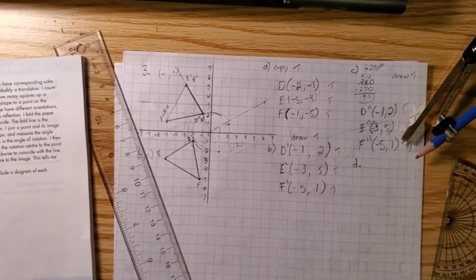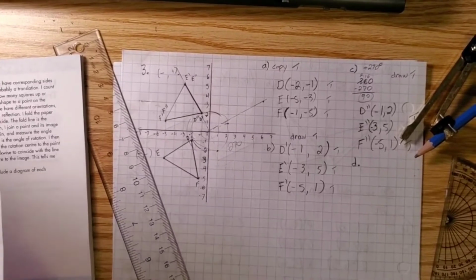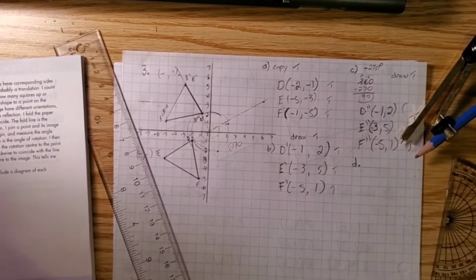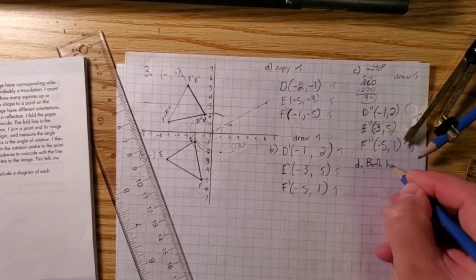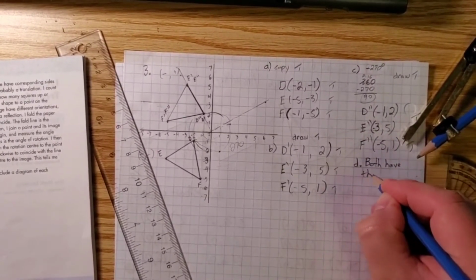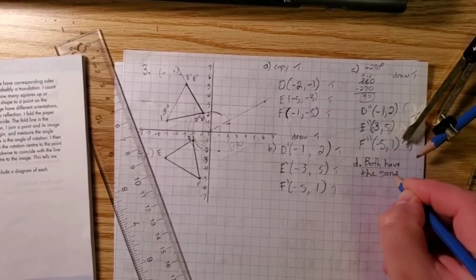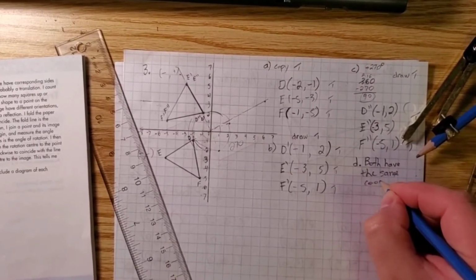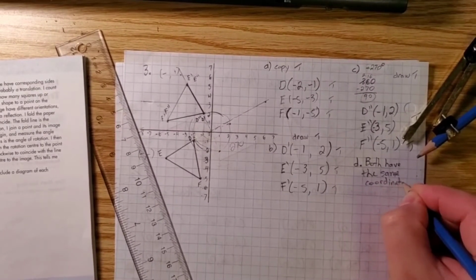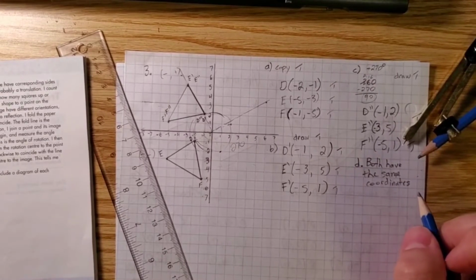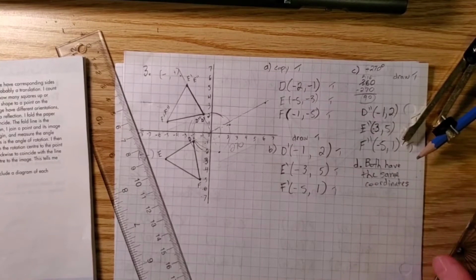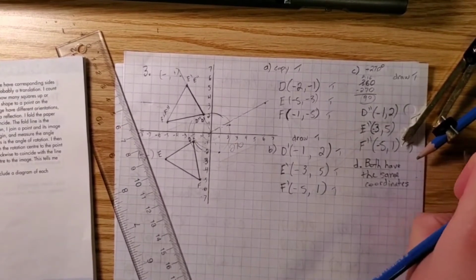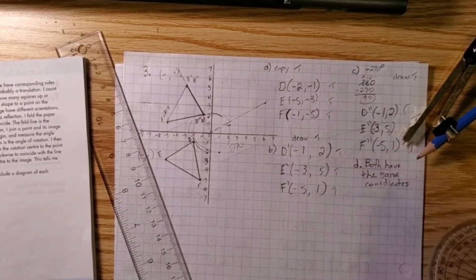Question D says, what do you notice about the images in part B and C? Well, both images have the same coordinates. So do you think you get a similar result with any shape you rotate 90 degrees, negative 90 degrees and 270?